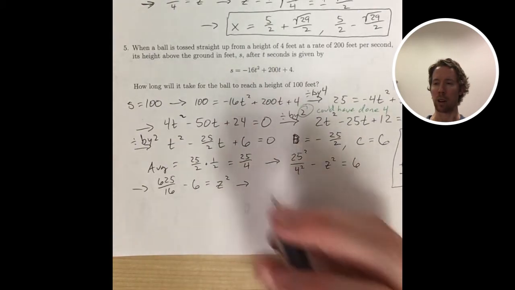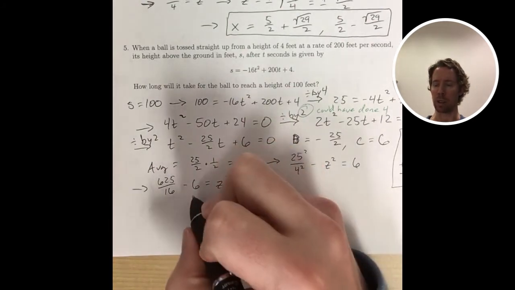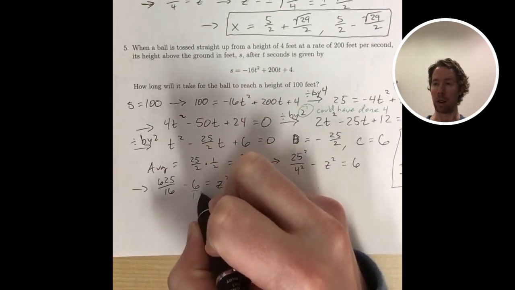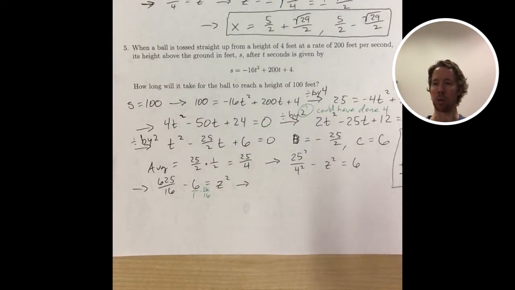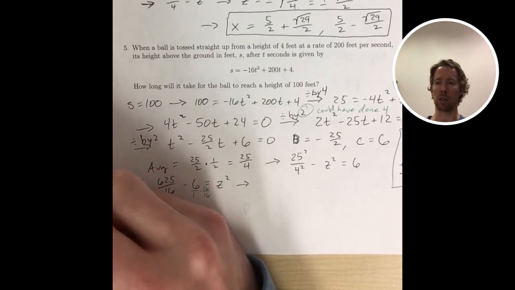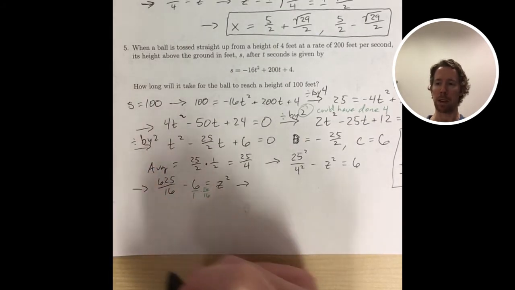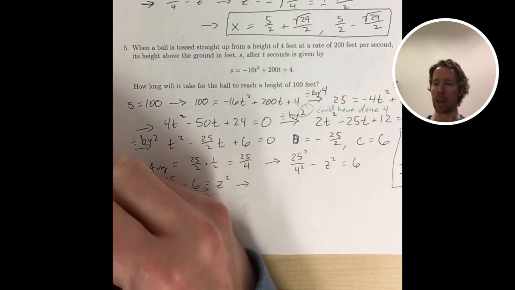All right, so we got our equation. We want to solve for t squared, so we subtract 6 from both sides. And now I want to combine fractions, so I need to turn 6 into 16ths. So I'll write it as 6 over 1, multiplied by 16 over 16. And then off to the side, I'm multiplying 16 times 6, and I get 96.